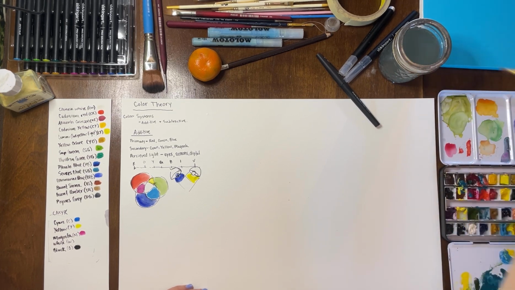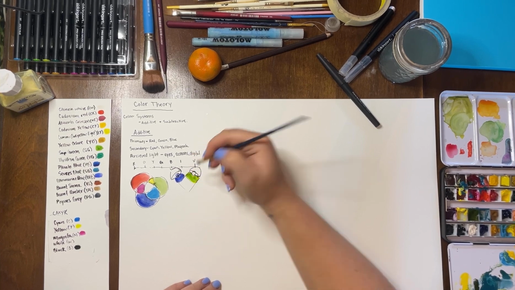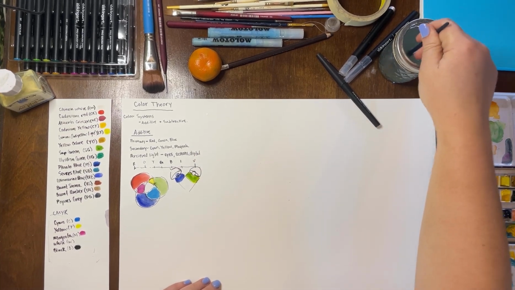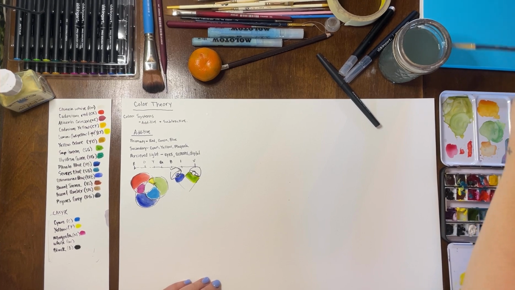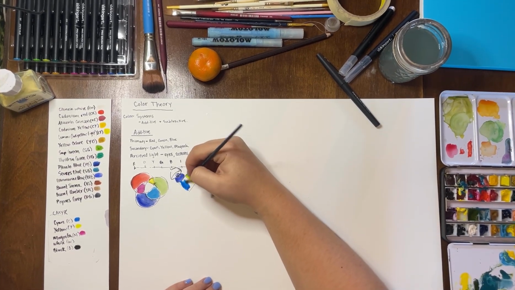Oops, sorry. I meant to put green down here. So if you have a green and a blue light, the light itself coming together makes cyan.